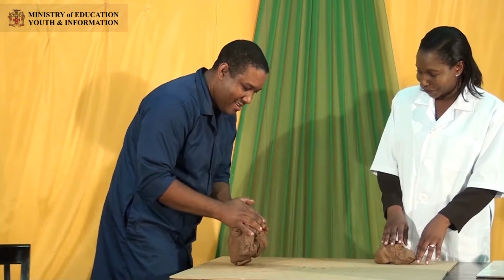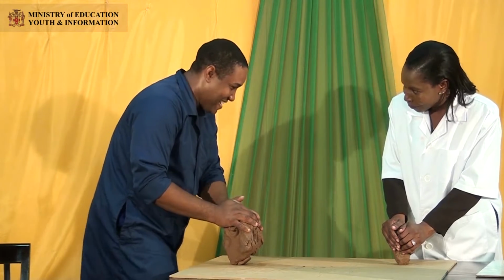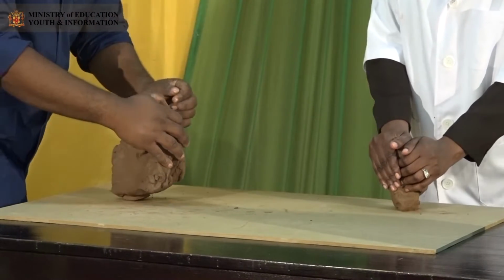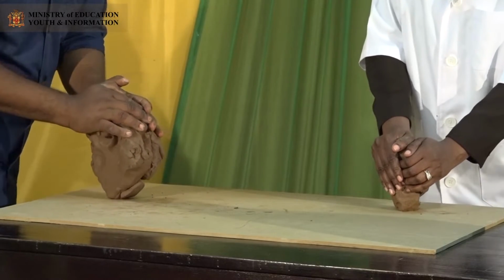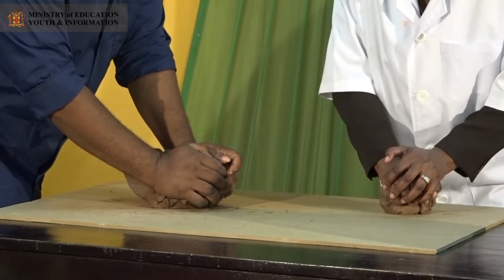All right. Ready? So we're going to wedge. This is what you do. Stance is important because you're not going to be using your strength. You're going to be using the weight of your body. And we are going to push forward while pushing down at the same time.